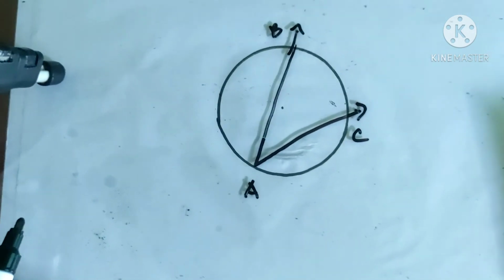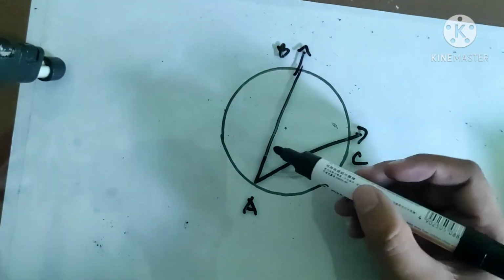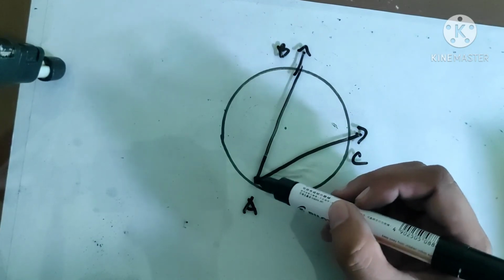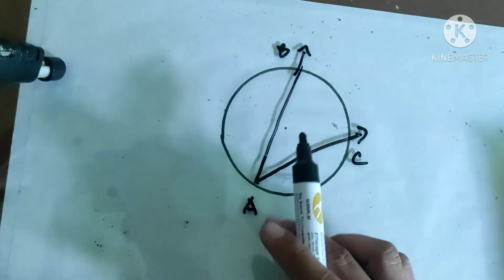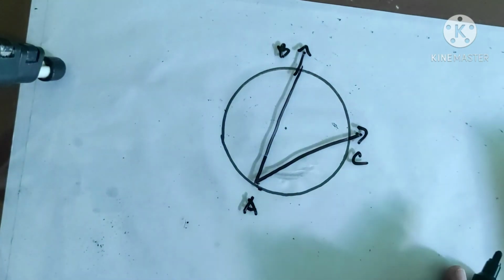So, pero dito sa inscribed angle theorem, no, ang vertex ng angle is any point sa circumference. Okay? Sa gilid ng ating circle. Any point dito. Okay.